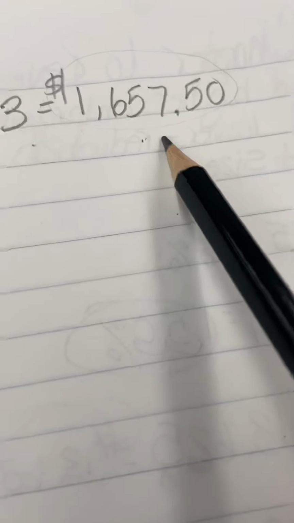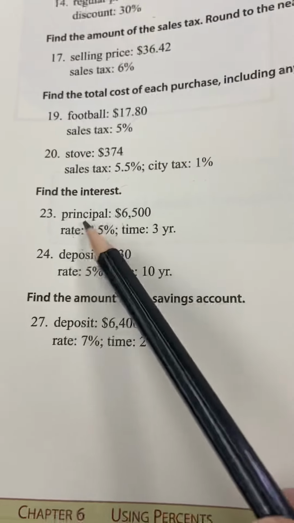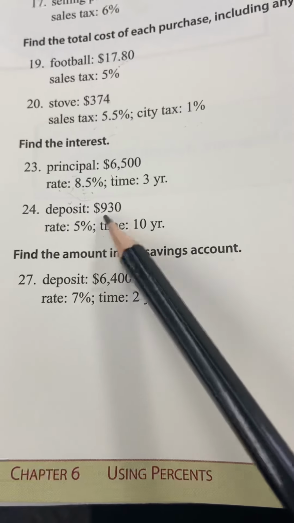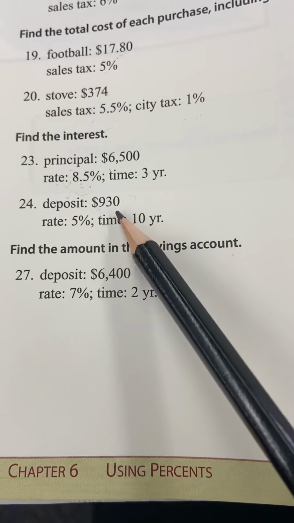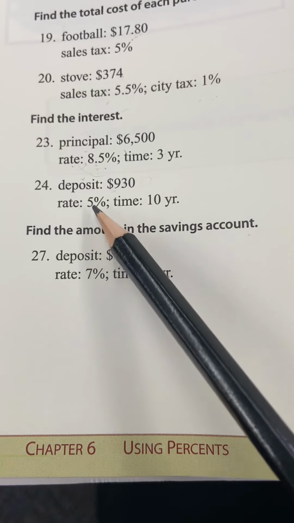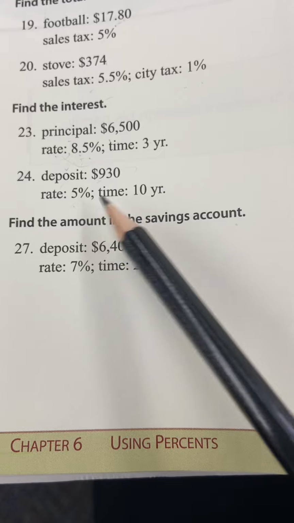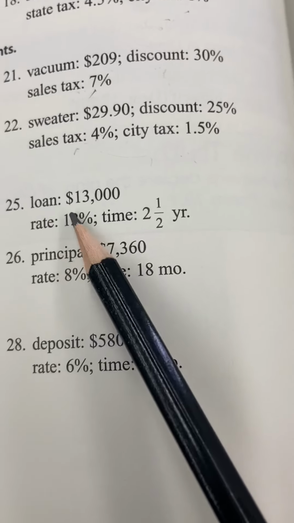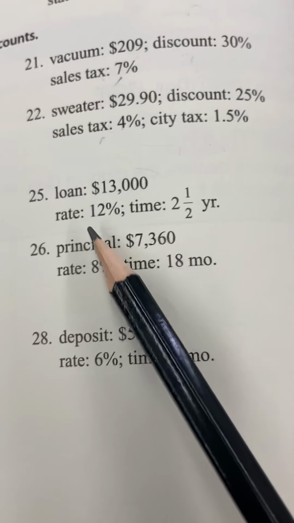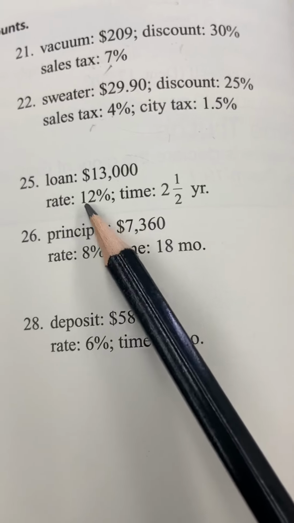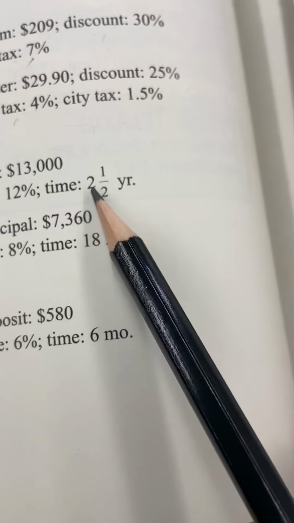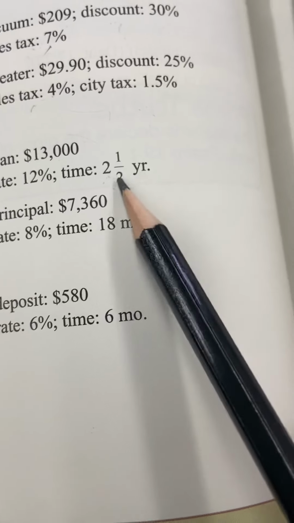Okay, so that's what you do for the principal, rate, and time. Same thing here for the deposit. This is what you're starting with. You multiply that times the percent in decimal form and then 10 years. Same thing here, this times the rate in decimal form times years. This would be like 2.5 years.